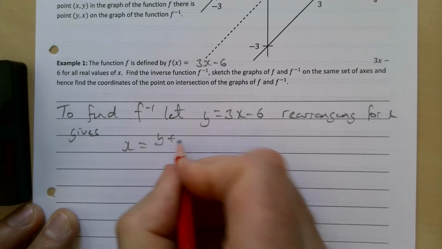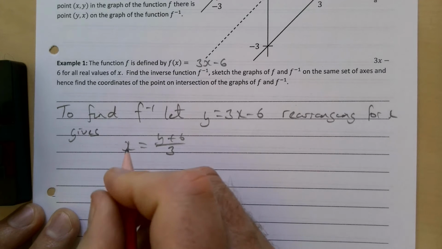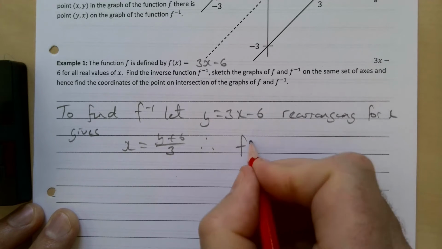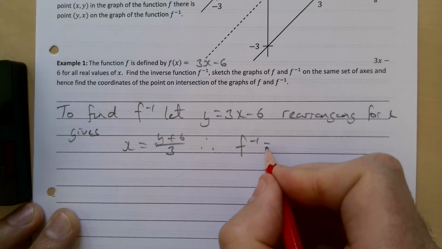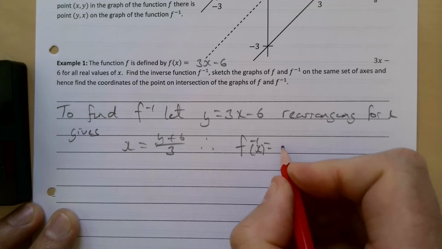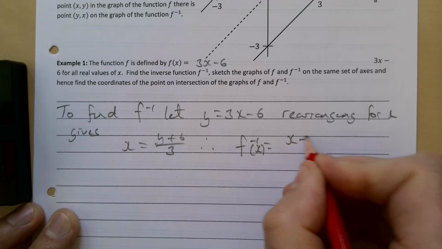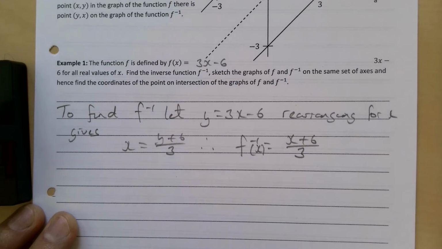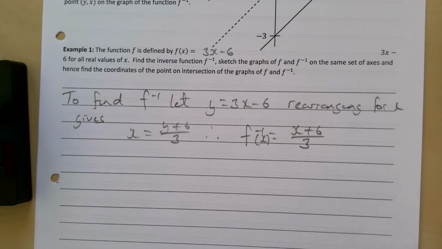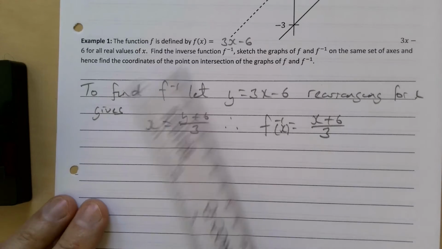So it's y plus 6 over 3. Therefore, f to the minus 1 of x equals x plus 6 over 3. Sketching the graphs of f and f to the minus 1 gives the lines then as shown.